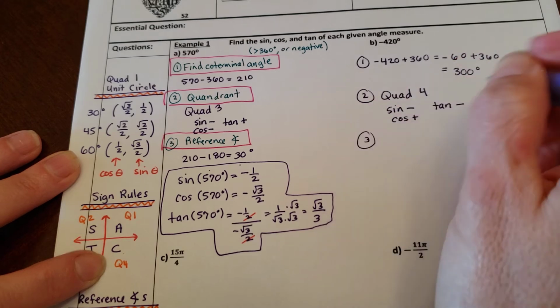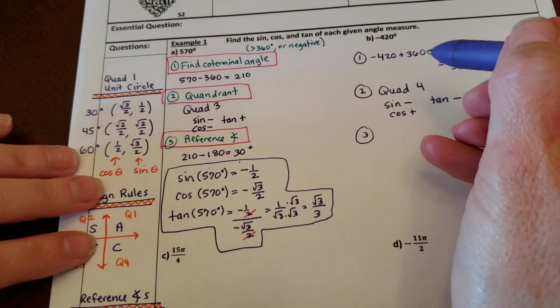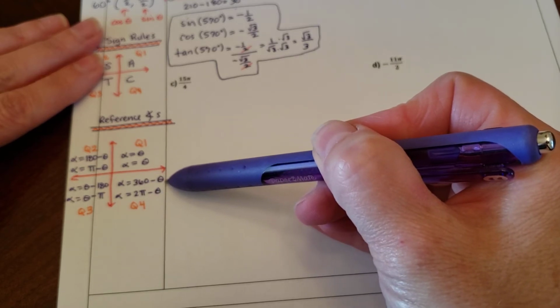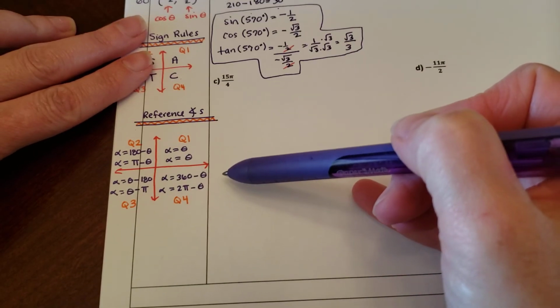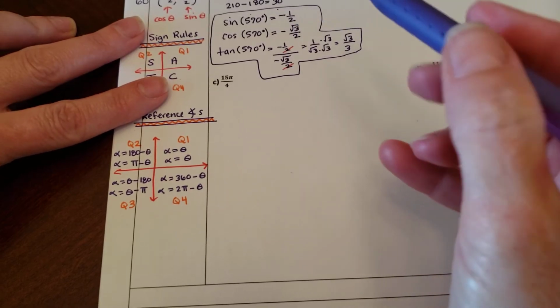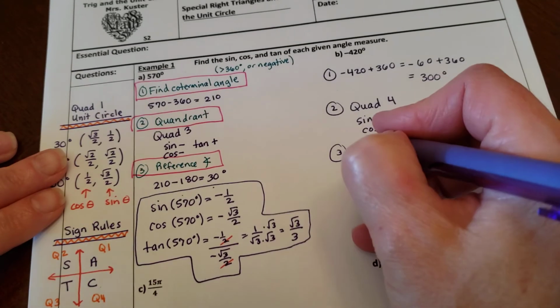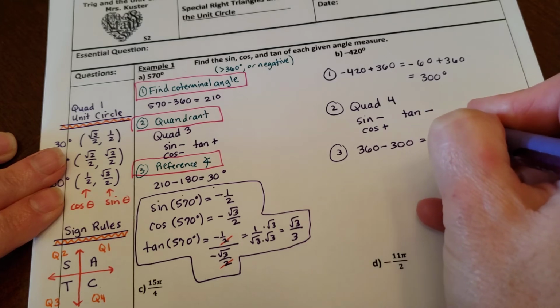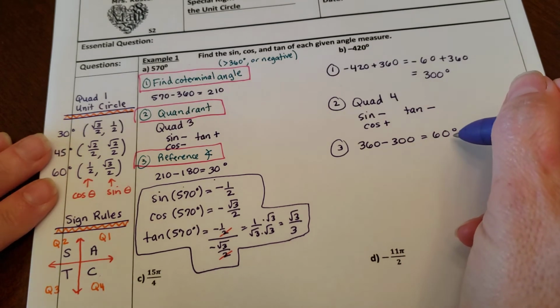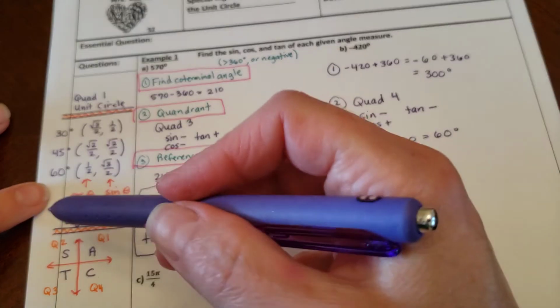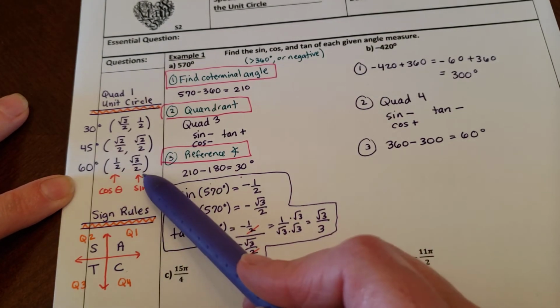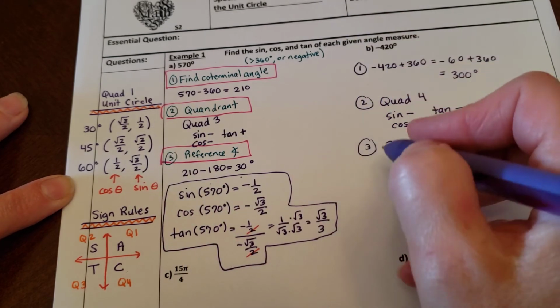Find the reference angle. So in quadrant 4, the reference angle says to do 360 minus theta. And I think I called that 0 earlier. 360 minus theta. So we're going to do 360 minus 300, which is going to give me 60 degrees. And now that I have it back to my quadrant 1, I can go ahead and go to my chart. So 60 degrees. So I'm going to be finding sine, cosine, and tangent. So let's go ahead and start.